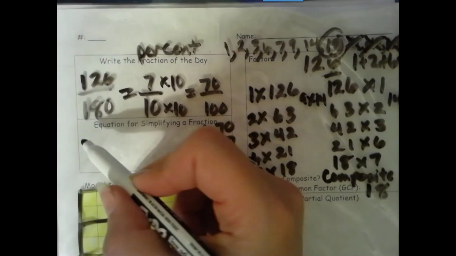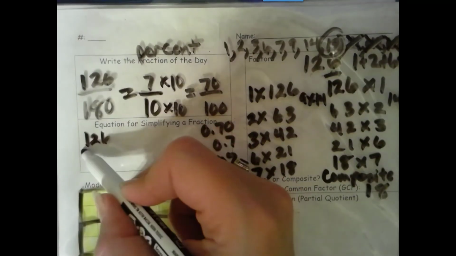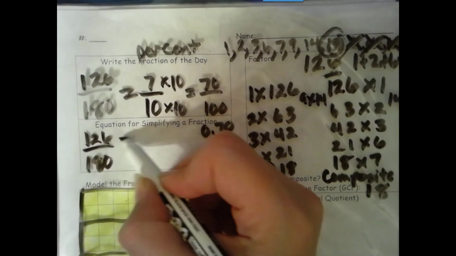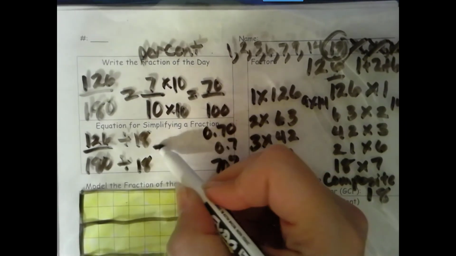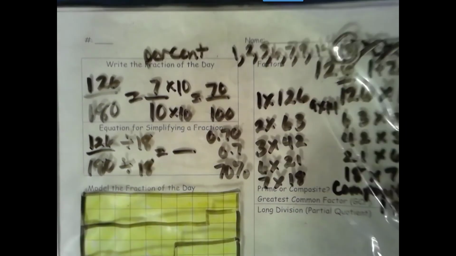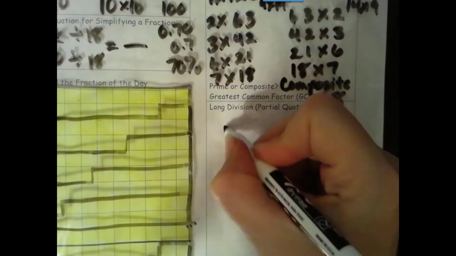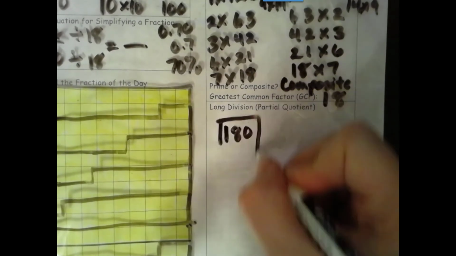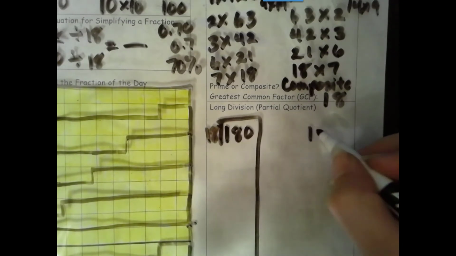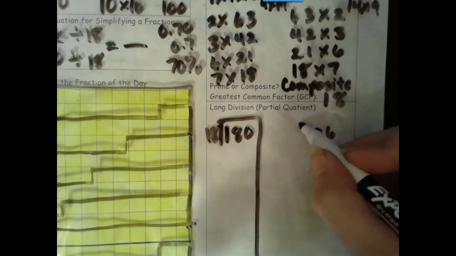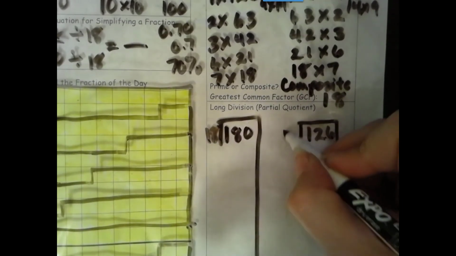So now that we've done our division with our model, let's go ahead and prove it with our algorithm. We're going to divide both by our greatest common factor of 18. So 180, we're going to divide by 18. And 126, we're going to divide by 18.